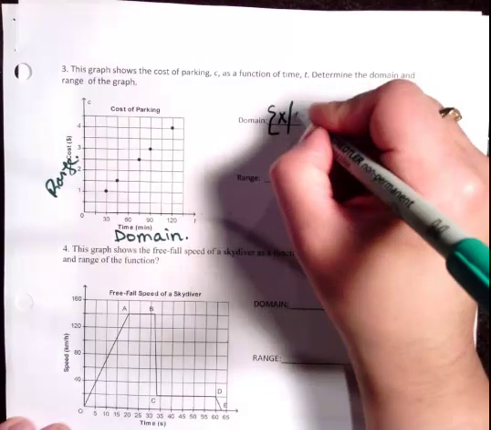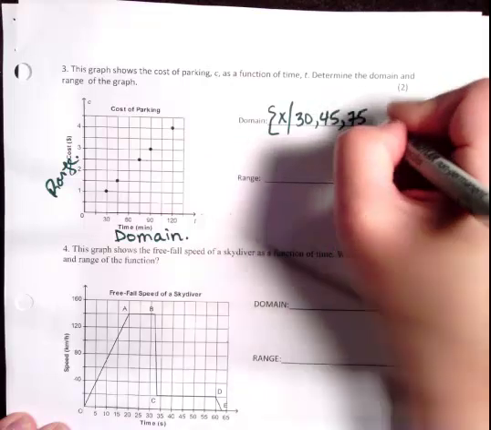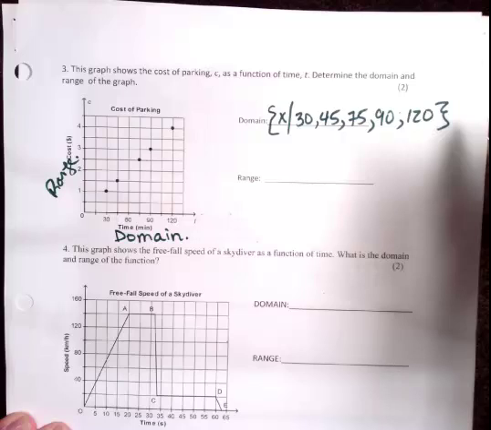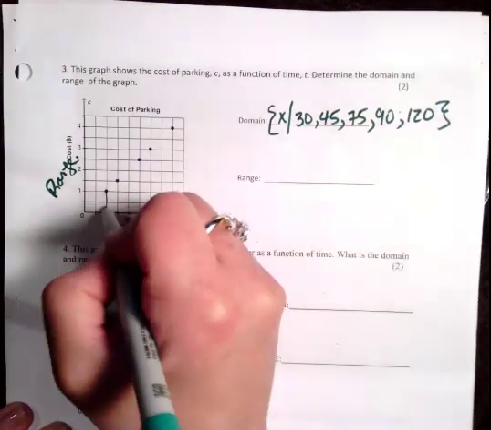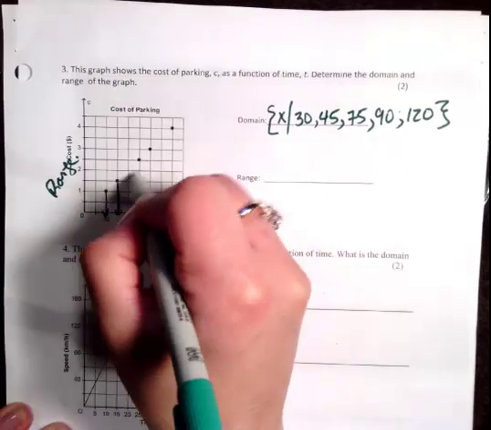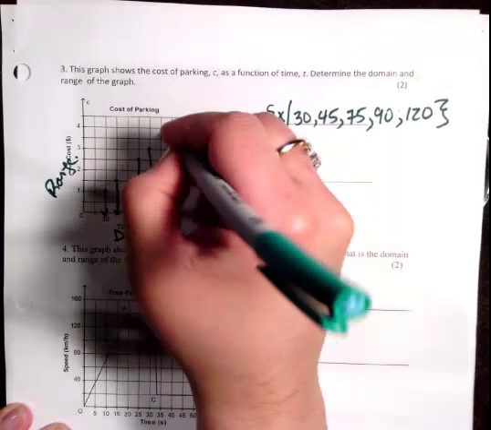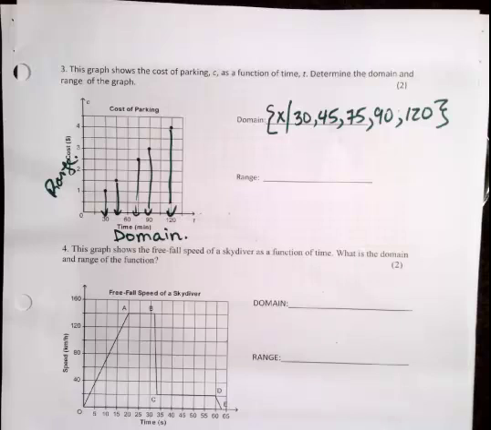Okay. So the domain, what we're looking for is we're looking for you to list all the elements of X. So 30, 45, 75, 90, and 120 are all the elements of X. So if you just look straight down, that's what we're going for. Read off that number there. Okay. That's our domain.